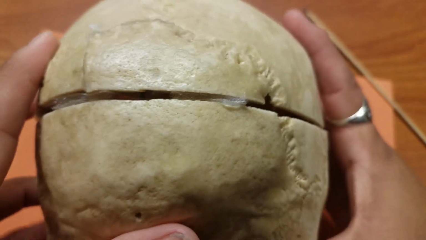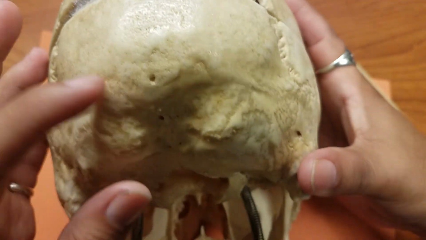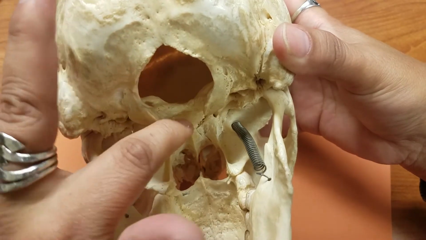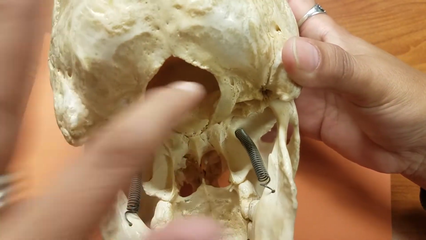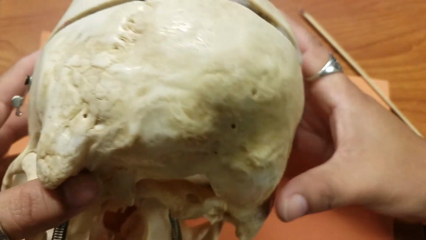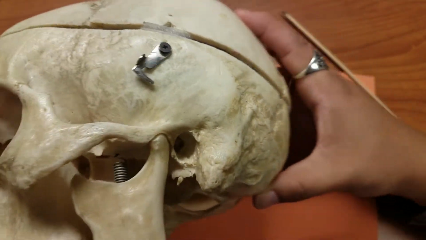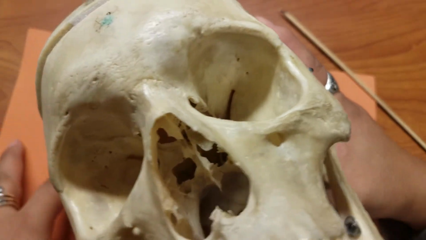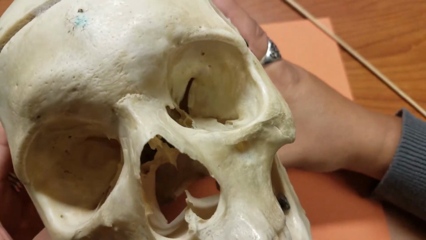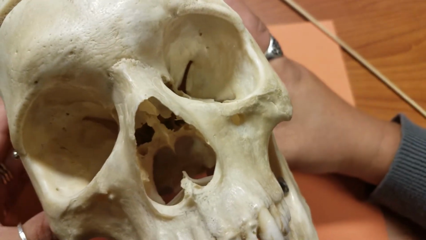And then here we have our occipital bone. And you can see that continues on back here to where you have this big foramen magnum. There we have our left temporal bone. And now let's look at the bones of the face. And then I'll show you the ethmoid bone in a little bit.